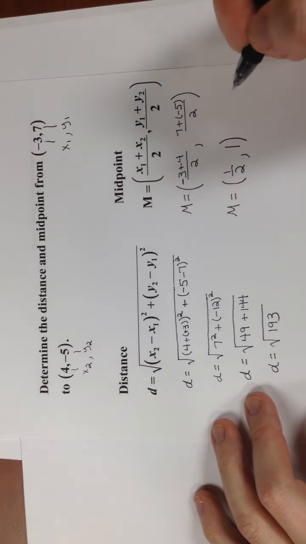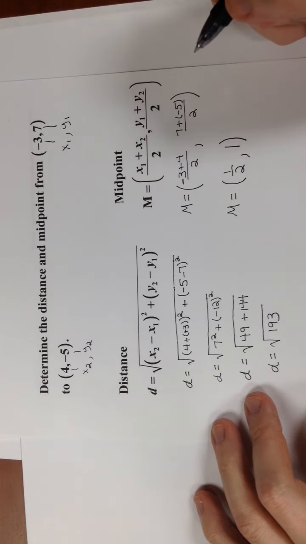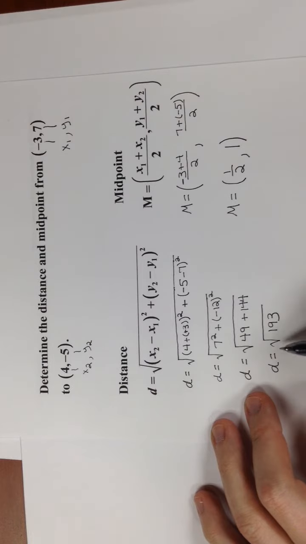And so we have for the activity that occurs between (-3, 7) and (4, -5), the distance between the points to be the square root of 193, and as for the point that lies between, we have (1/2, 1).